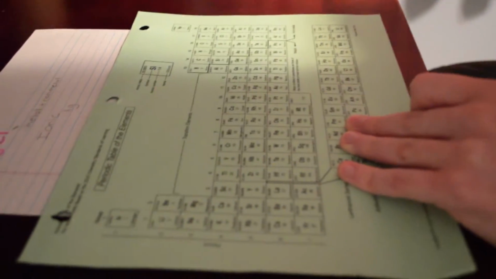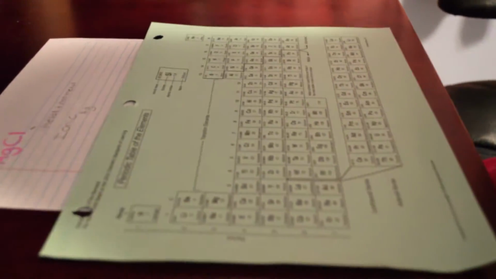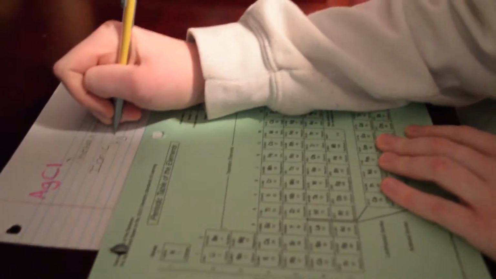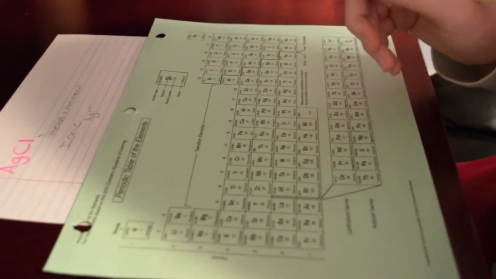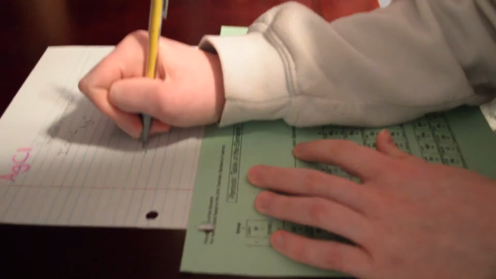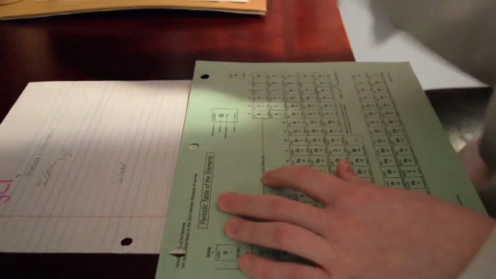Next, we must calculate the charge of silver. Because we've memorized our ions, we know that silver has a charge of +1. Next, we must use the Roman numeral, but because silver only has 1 charge, we do not put a Roman numeral, and we only write silver once.